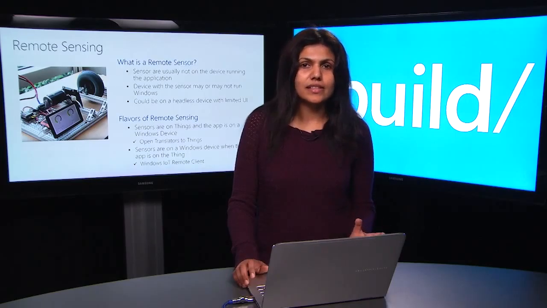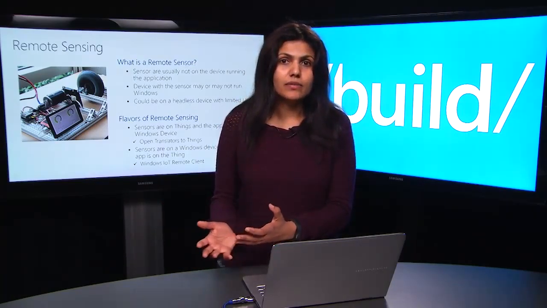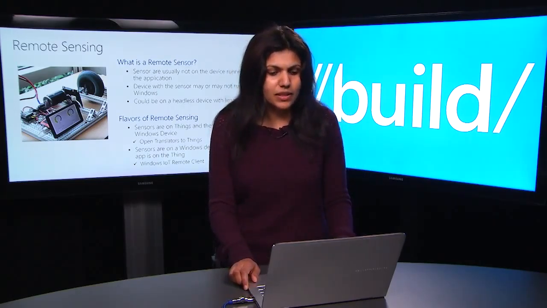Now let's look at the next scenario. Here you will have the sensors on your Windows device, but your app is on the thing. It could be running Windows IoT Core. Imagine a Raspberry Pi running Windows IoT Core, and your sensors are on your phone or your tablet, and you would use those sensor data to control your thing. So this is an opposite, reverse scenario. Again, Microsoft recently announced Windows IoT Remote Client to solve this problem.